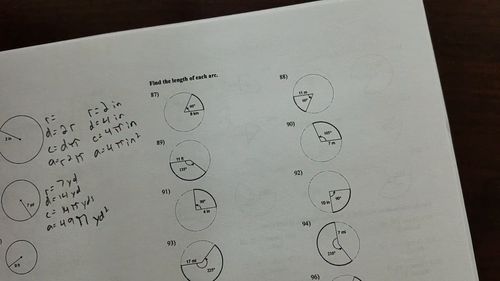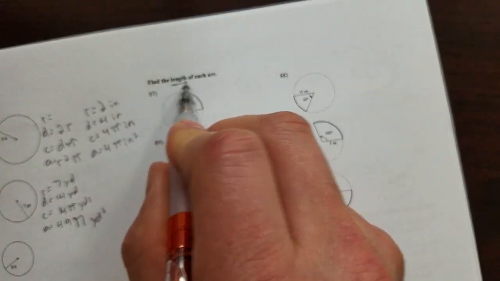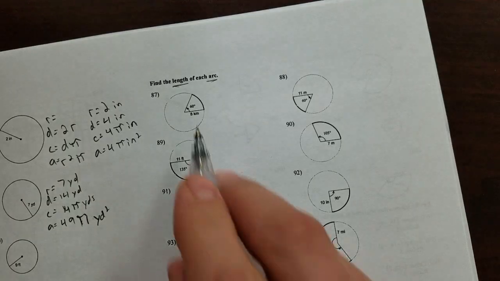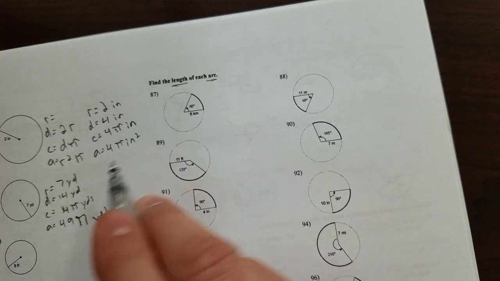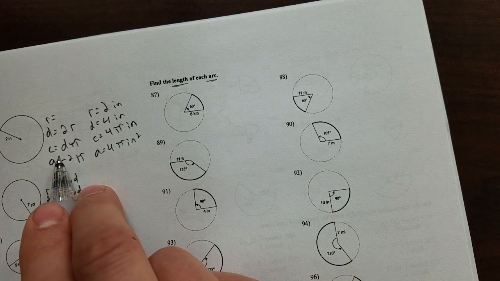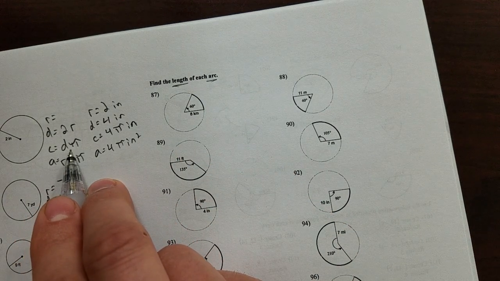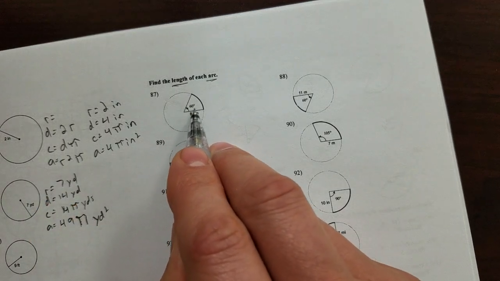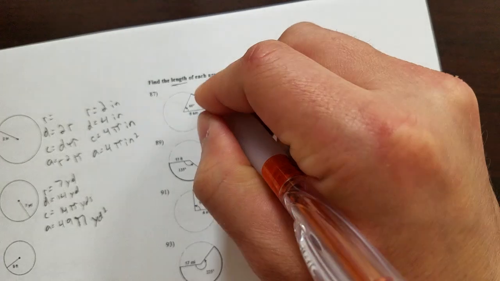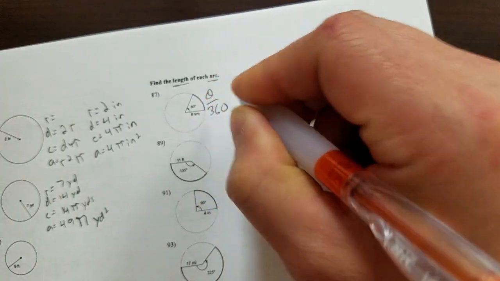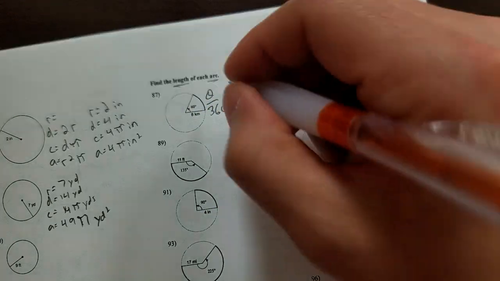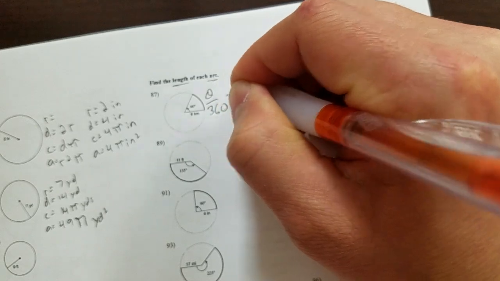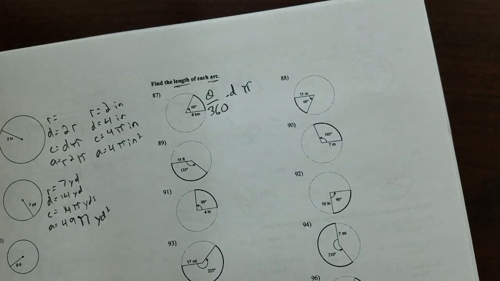And again, this is a recap. We've done these. Remember, if I would like to find the length of arc, that is a portion of the circumference. I just remember my circumference formula is diameter times pi, and I use that, and I just want the portion I'm given. So I take the degrees I'm given, which we call theta, over 360, and then I multiply it by the circumference formula. So times diameter times pi. And that will give me my length of arc.